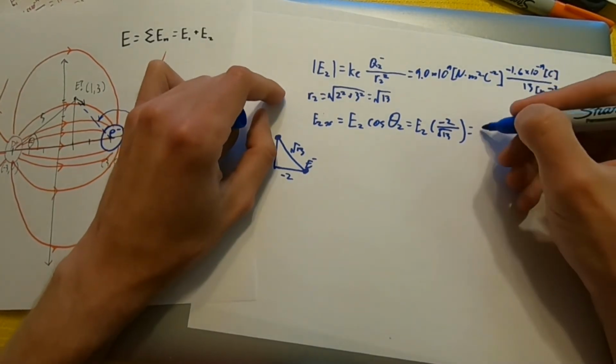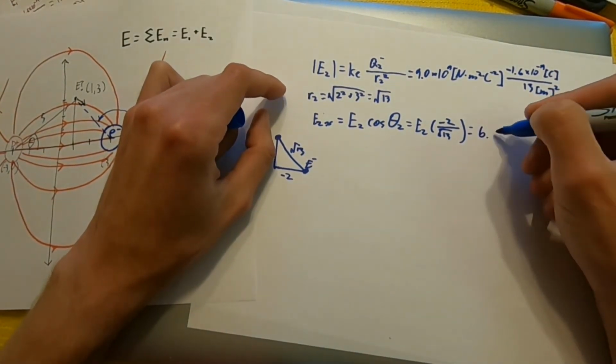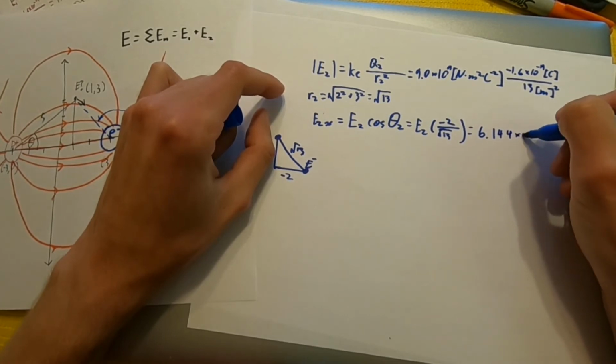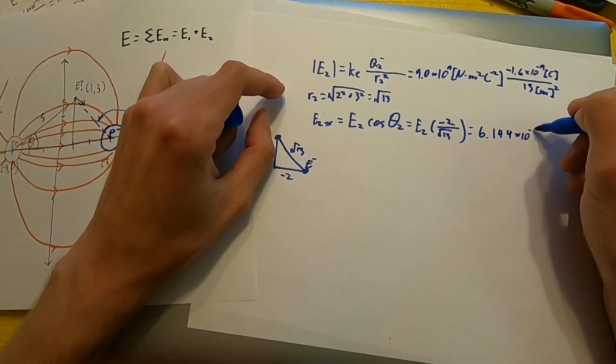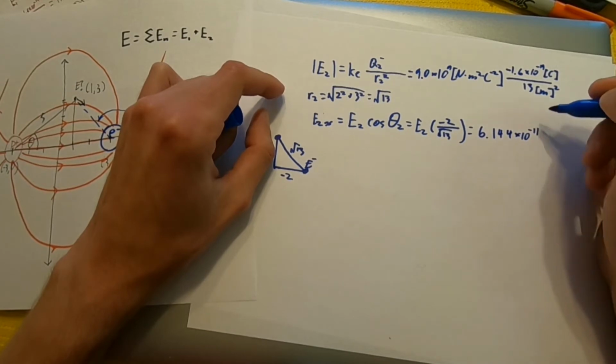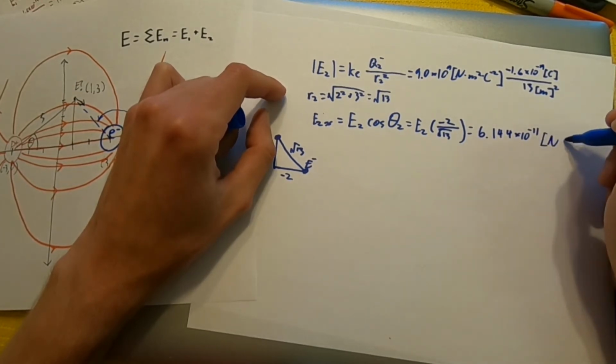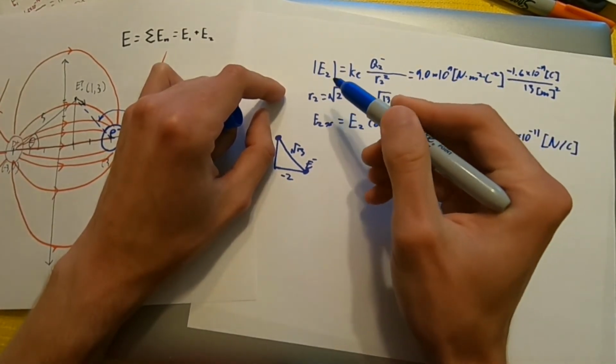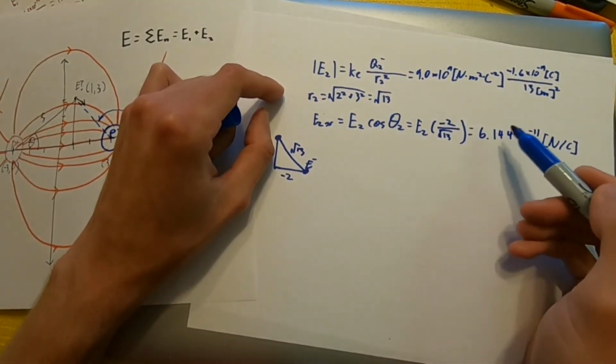positive 6.144 times 10 to the negative 11 newtons per coulomb. But our electron's negative, you say. So how do we end up with a positive number here?